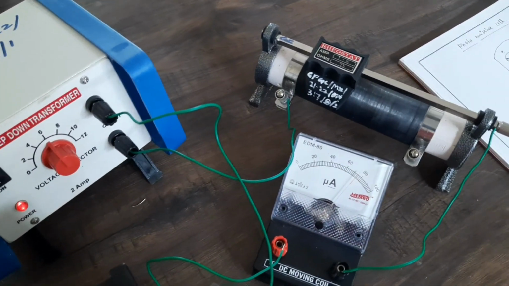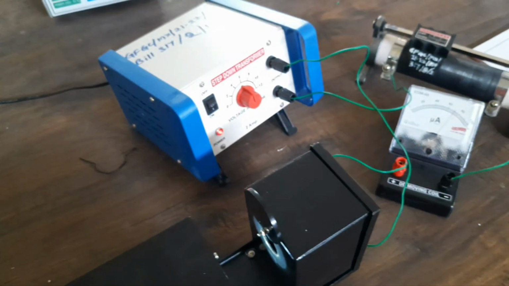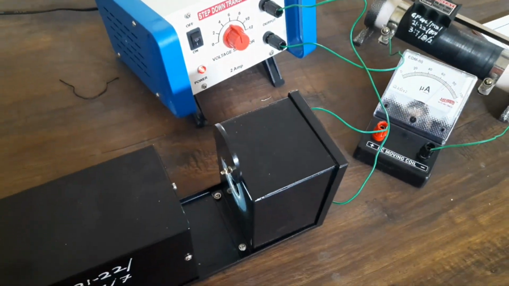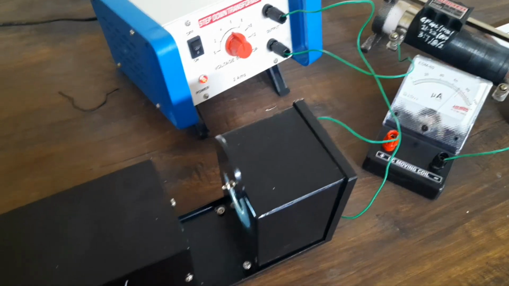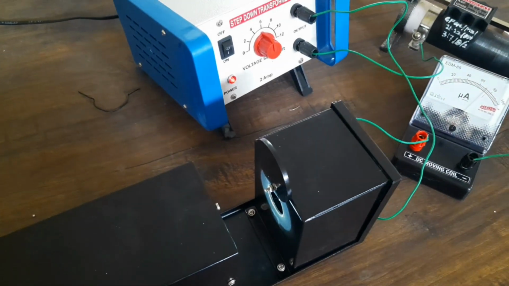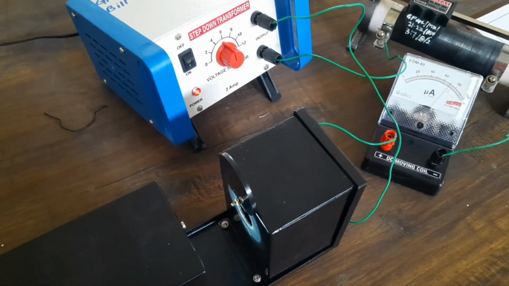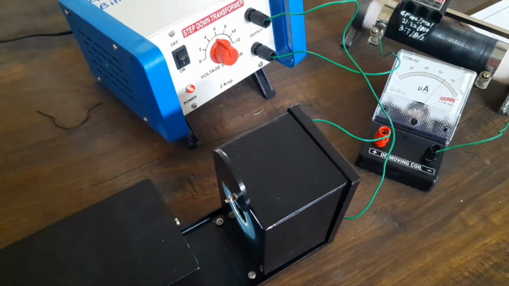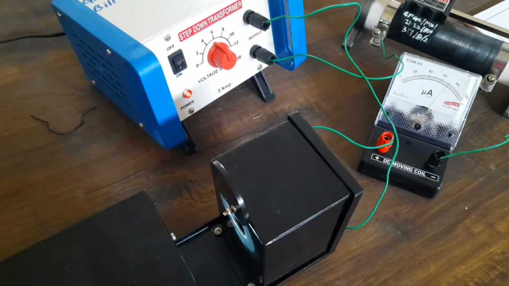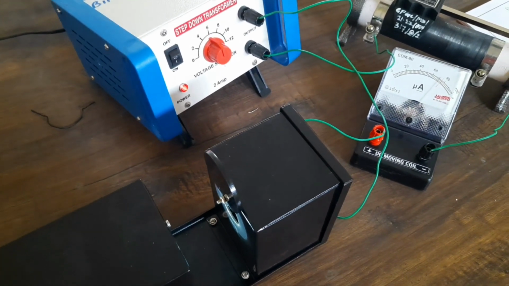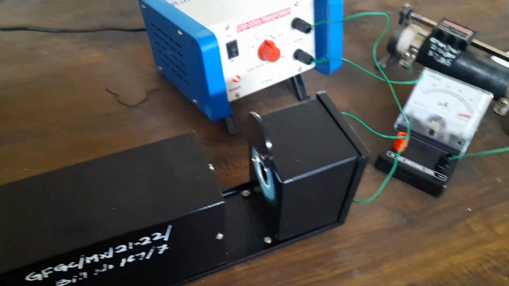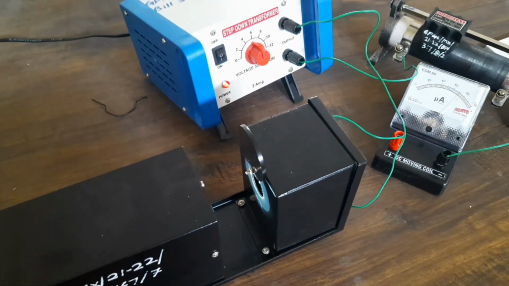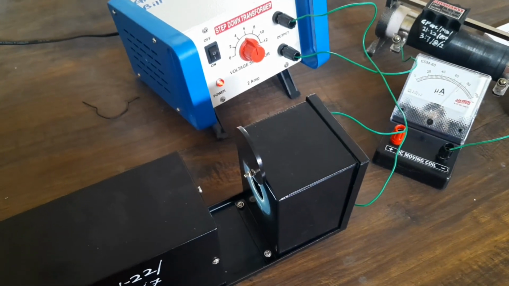Photoemissive cells have many applications. They are used in burglar alarms and automated door systems, and also to produce sound in films, cinema houses, television or photography. In motion pictures they are used to produce sound. Many applications are there. So this is all about the photoemissive cell.